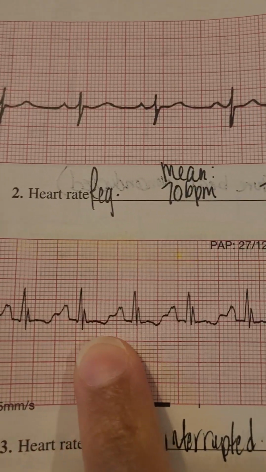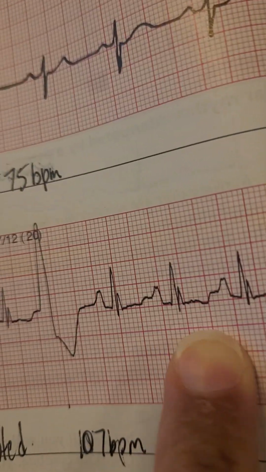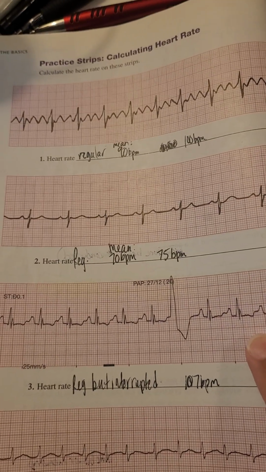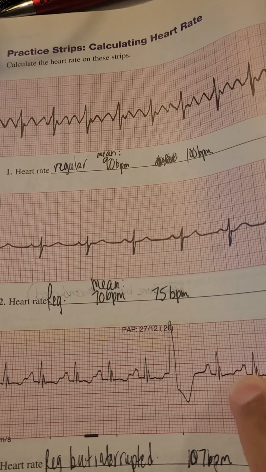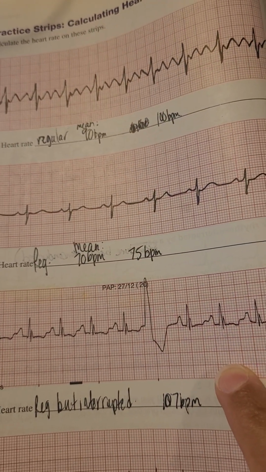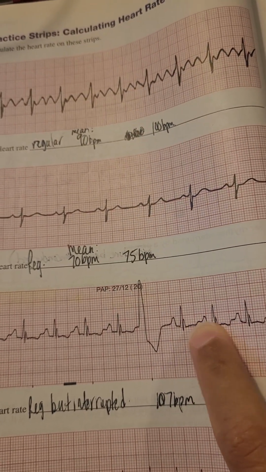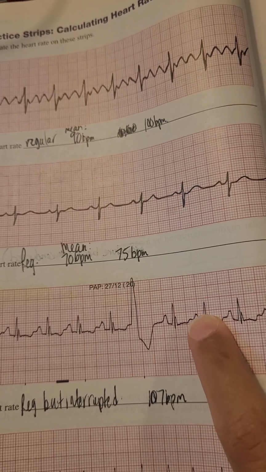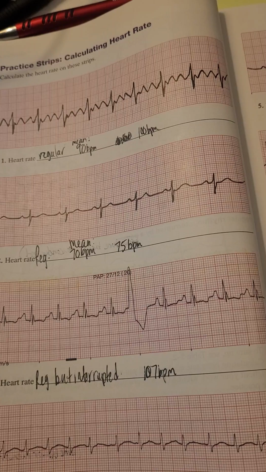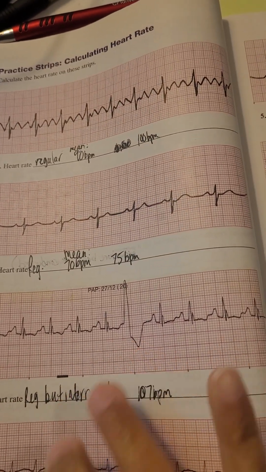You can see that the P waves are a little bit taller or whatever. Remember, you also have to make sure the PR interval, which is the beginning of the P to the beginning of the QRS, is 0.20 seconds or less. Because if it's out more, or if it doesn't have a P wave at all, there's names for those rhythms. We have different names for this. This is regular but interrupted. That has a PVC.